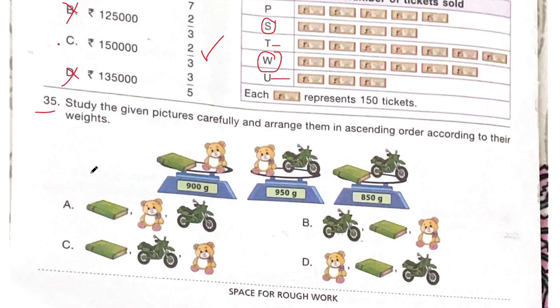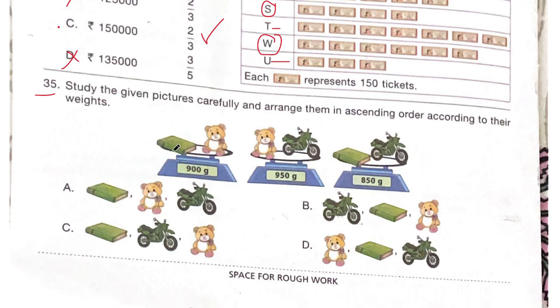Question 35, the last question of this paper. We have to study the given pictures and then arrange them in ascending order according to their weights. The first weighing scale shows book plus teddy is 900 gram. The second shows teddy plus bike is 950 gram. The third weighing scale shows book plus bike is 850 grams.